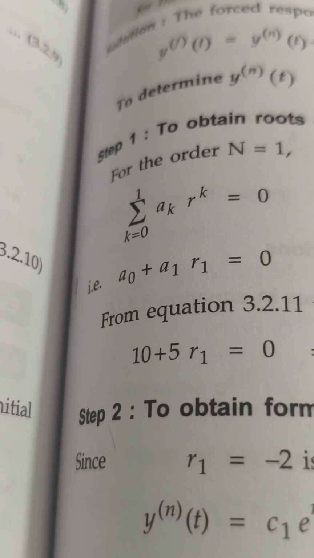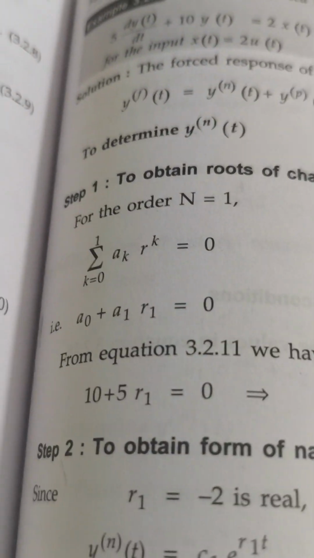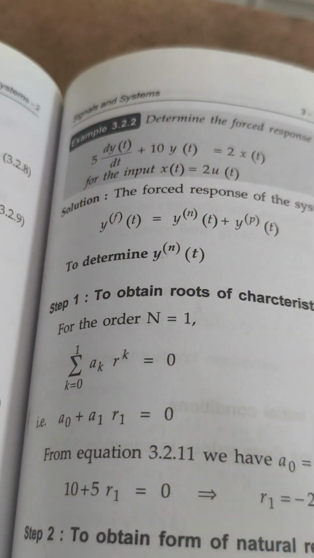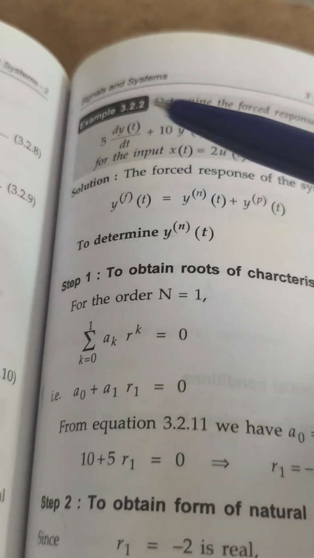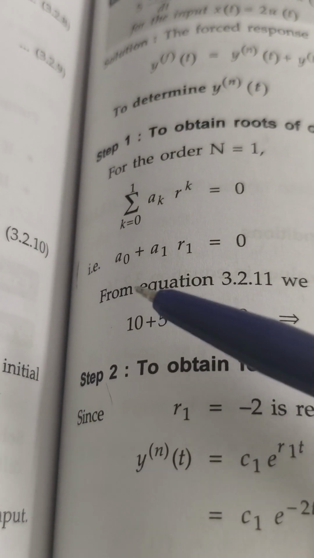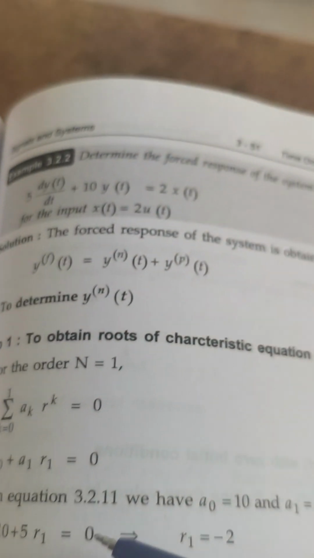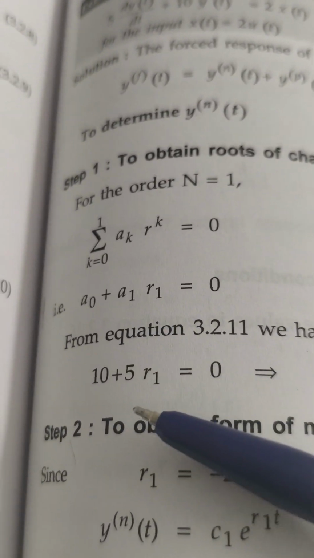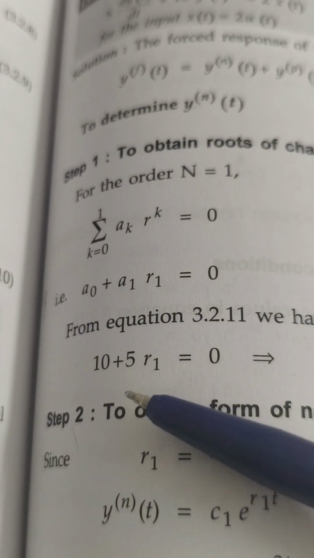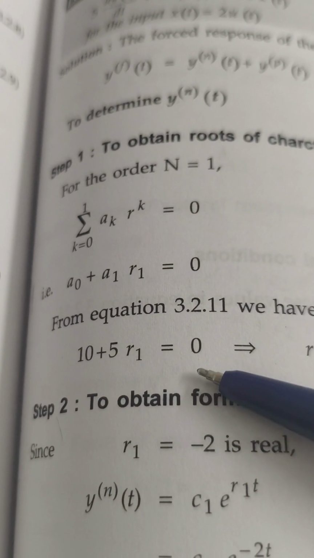Therefore, comparing those equations, a0 is 10 and a1 is 5. Substituting those values in this equation, we get 10 plus 5 r1 equal to 0.